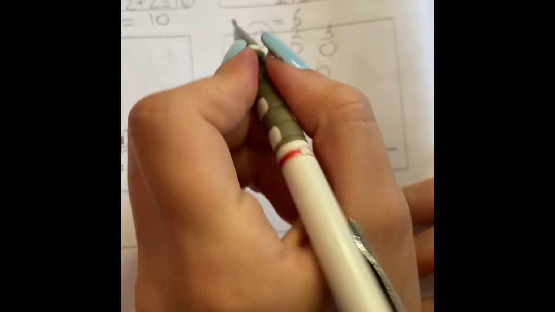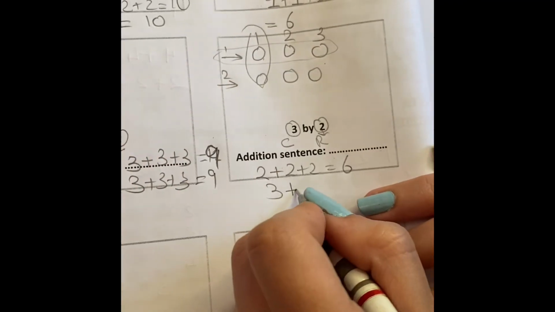The other addition way, in the first row we have how many circles? 3. Repeated how many times? 2.